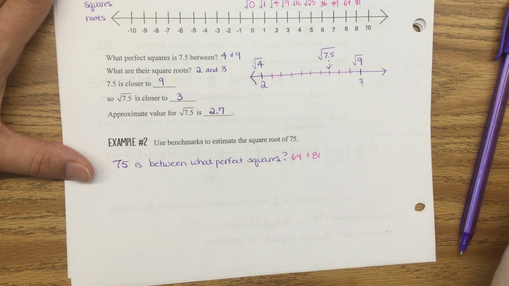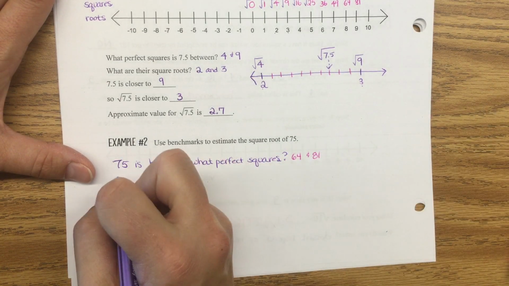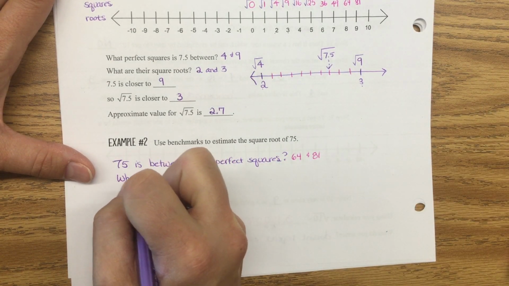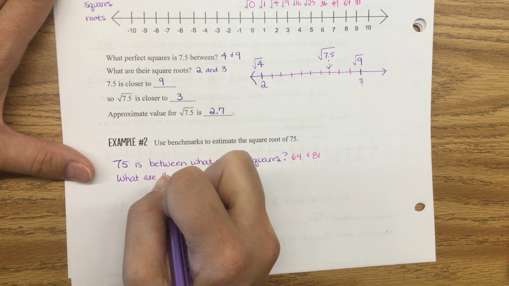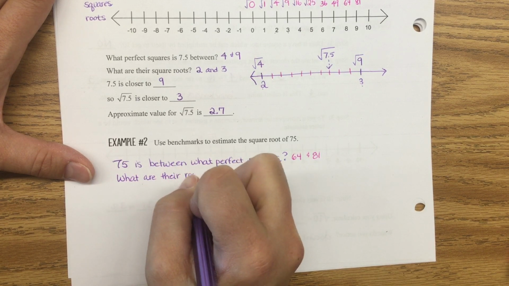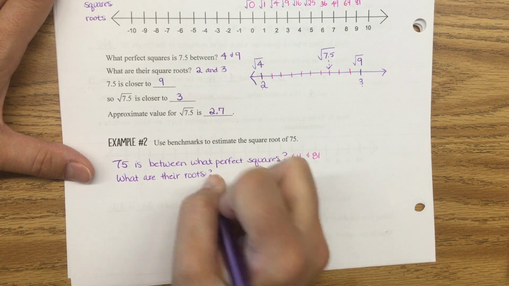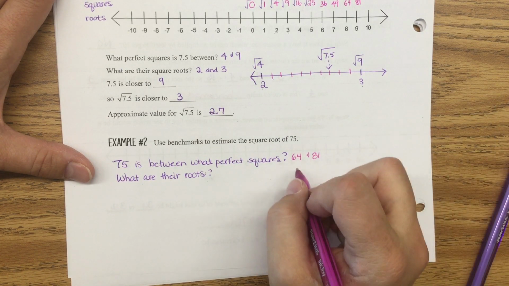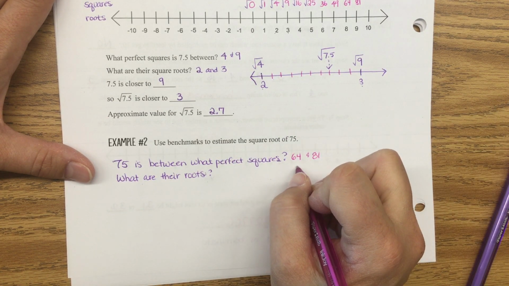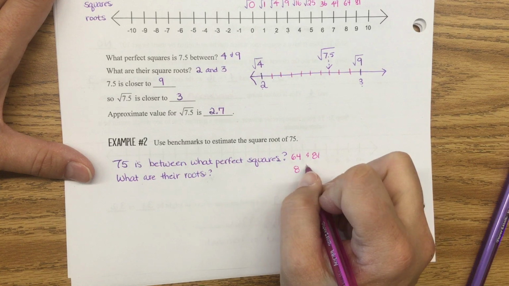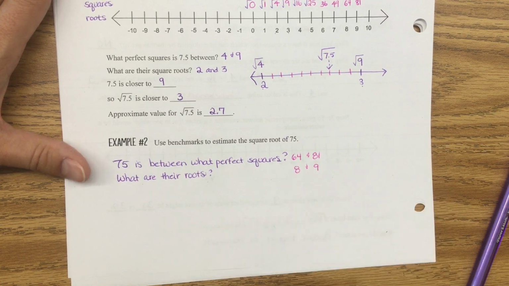Okay, so now what are their roots? The root of 64 is 8, and the root of 81 is 9.